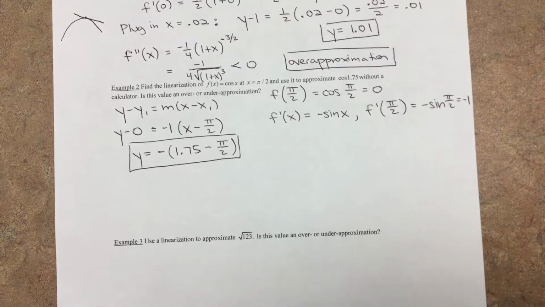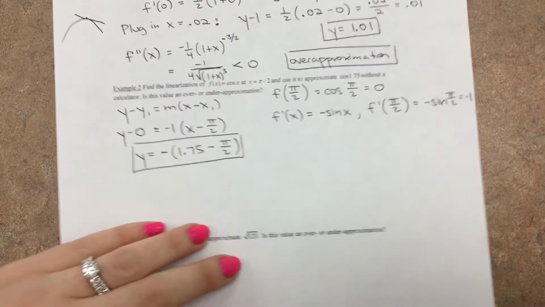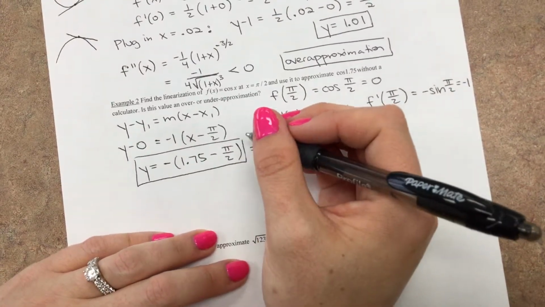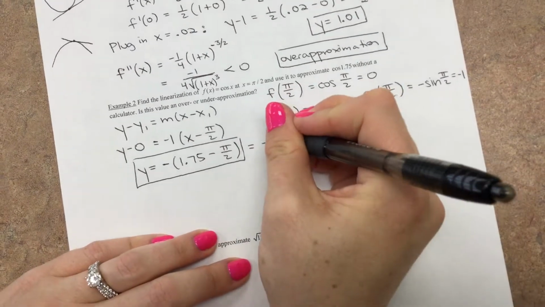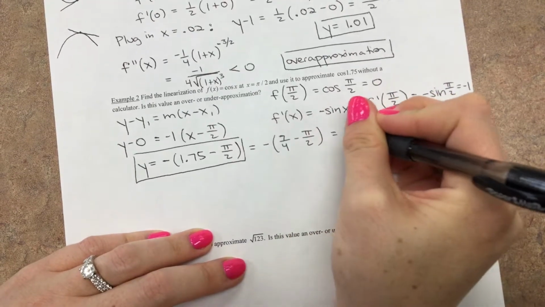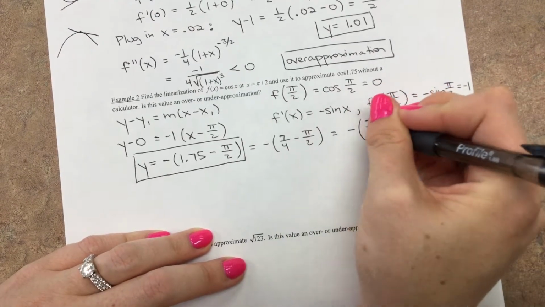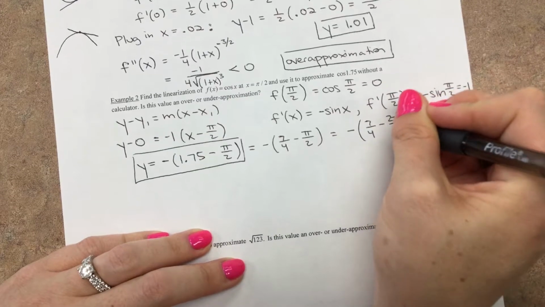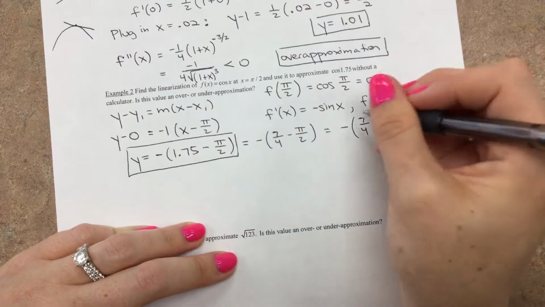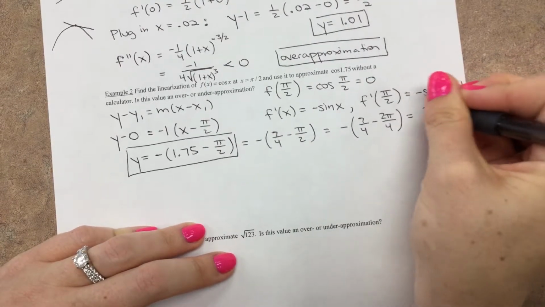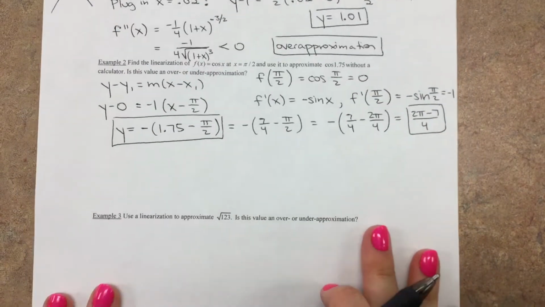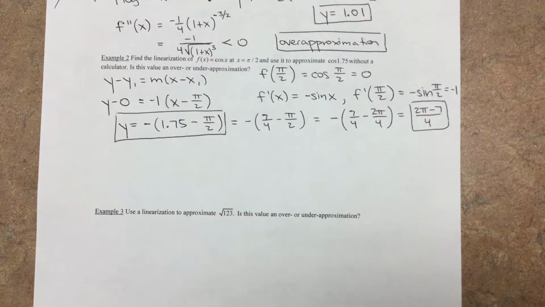One thing that we could do if we really wanted to simplify, like if this was driving you crazy that it looked like this, so let's say we keep the negative on the outside. 1.75 is 1 3/4, which would be 7/4, and then minus pi over 2. We could get a common denominator and combine these: 7/4 minus 2 pi over 4. If we really wanted to clean this up, we could distribute the negative and have 2 pi minus 7 all over 4. So I guess you could do that. That's about as far as that would go. But again, without a calculator, you're not going to have a decimal.